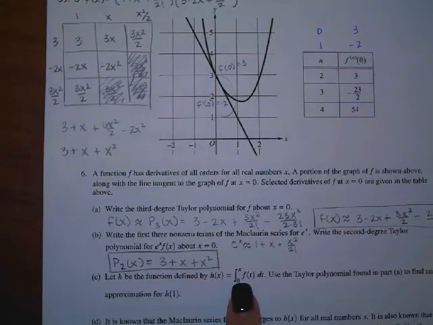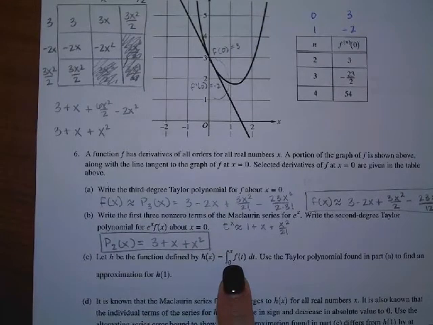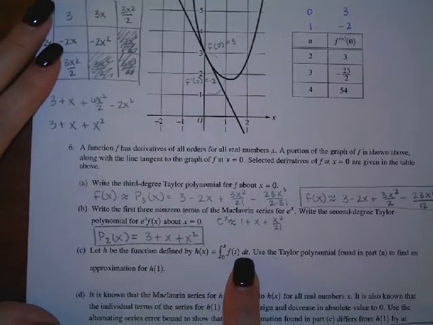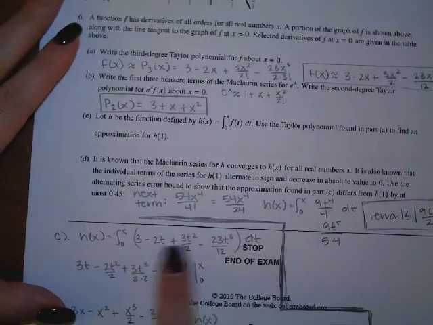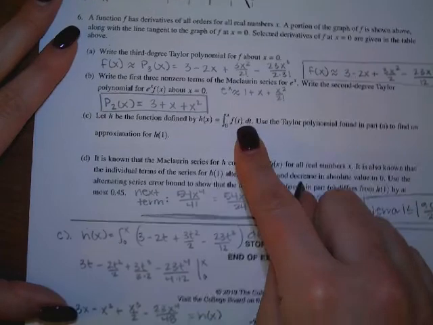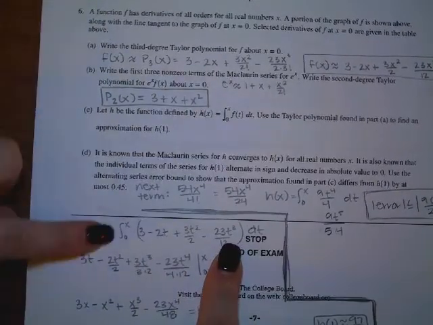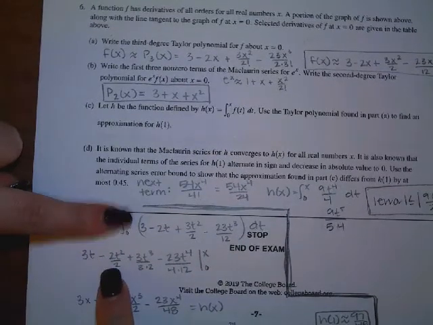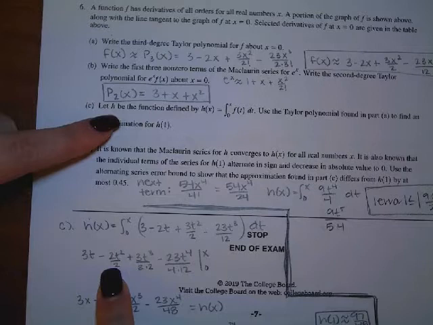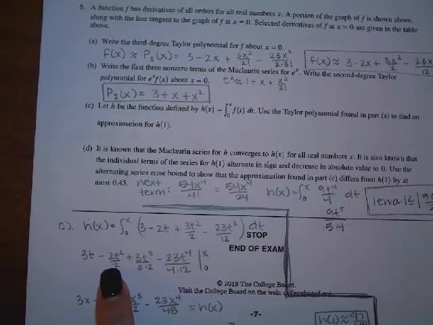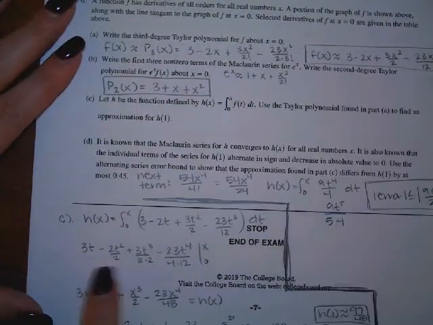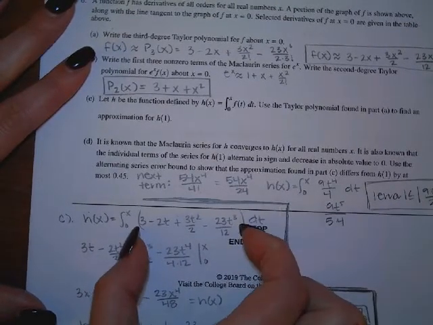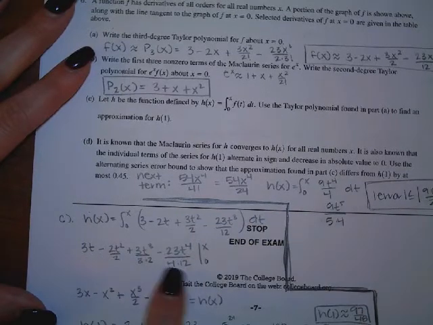Okay, then they said let h of x be the integral from 0 to x of f of t dt. And so what I did is I took my answer from part A, and I wrote it in terms of t because they said f of t dt. And then I went ahead and I just did my integration. So 3t. After that, you just switch it out for x. So I wrote the terms out, all of them in terms of t. I went ahead and I did my integration rule right here.